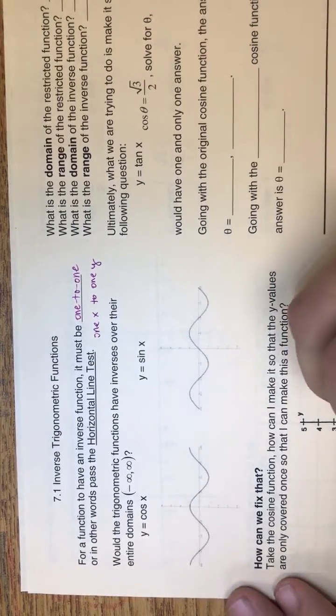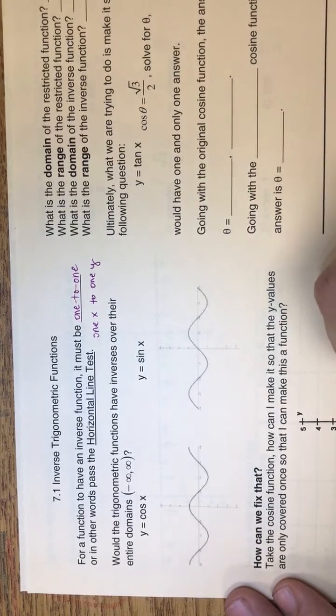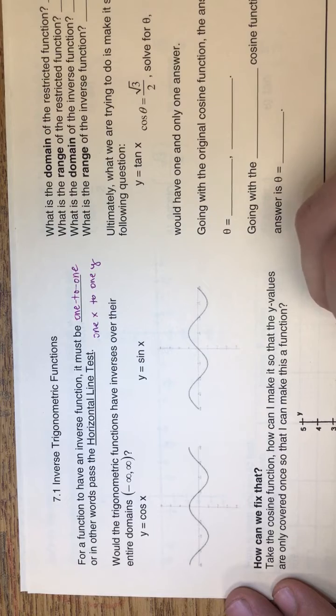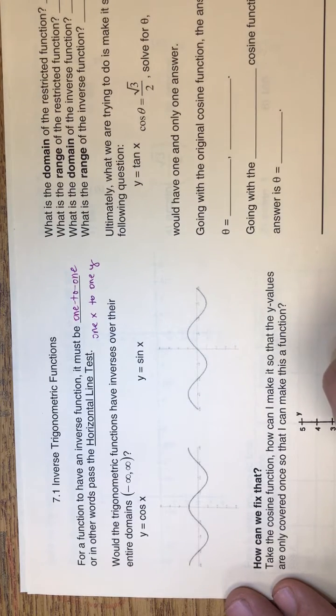So starting with the cosine function, how can I make it so that the y values are only covered once so that I can make this a function? So let's start by graphing that cosine function. So our parent function following that same pattern, high, mid, low, and then mid, high. And we'll do the same thing in the negative direction too.